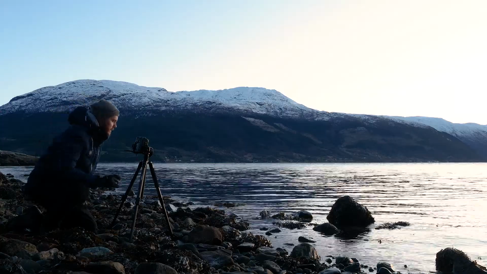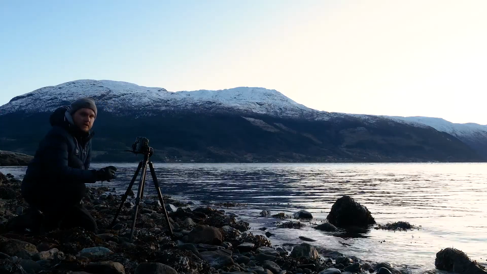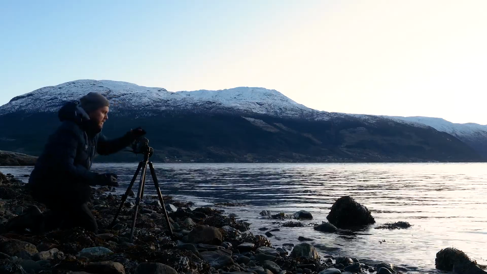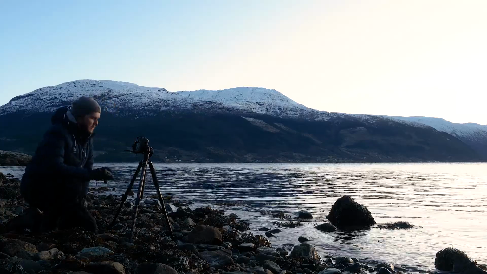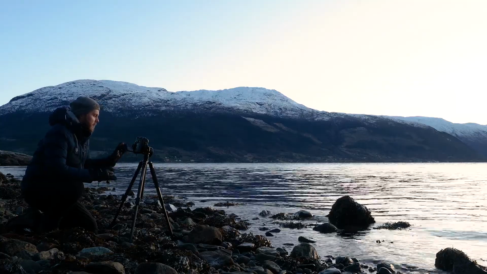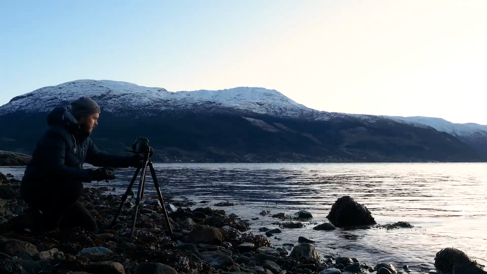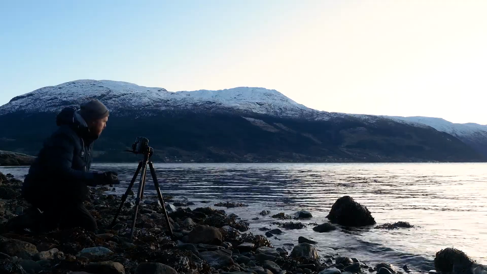So I'm doing a 60 seconds exposure with the help of the ND1000 filter. I'm using the Olympus EM1X along with the Olympus 12-100 Pro lens. I'm using f11 to have as much as possible sharp in the foreground here, because it's really close, so we'll have a high f-number to make most of it in focus and sharp.